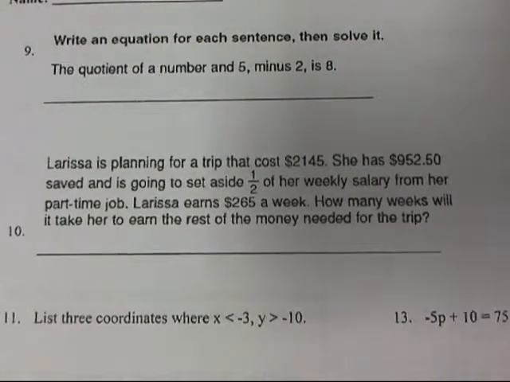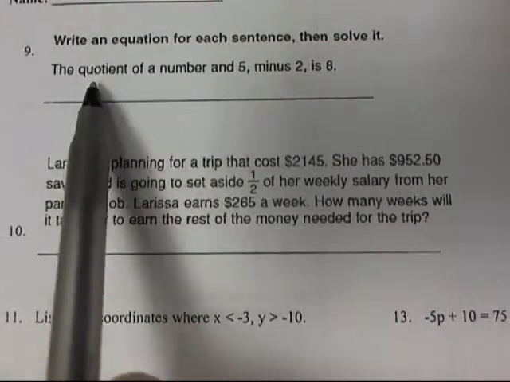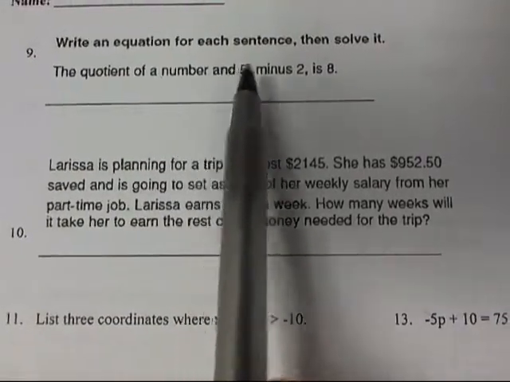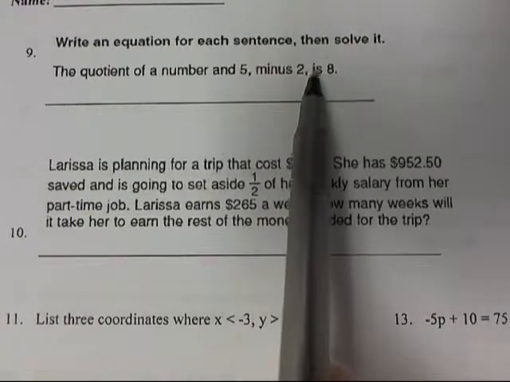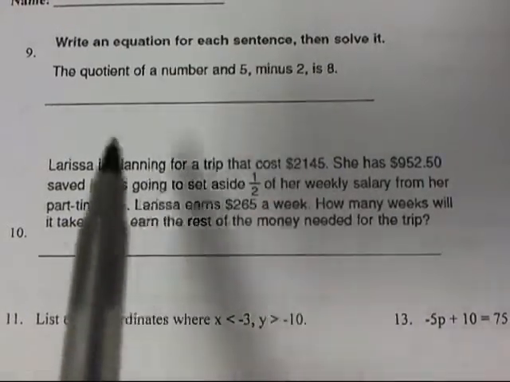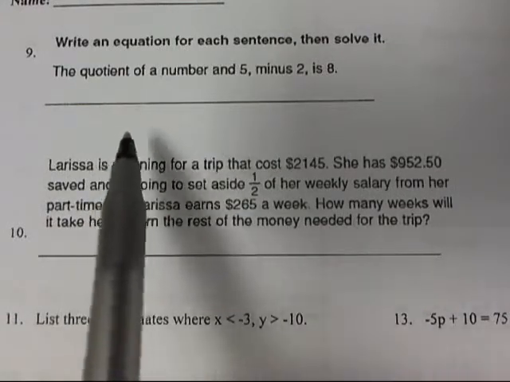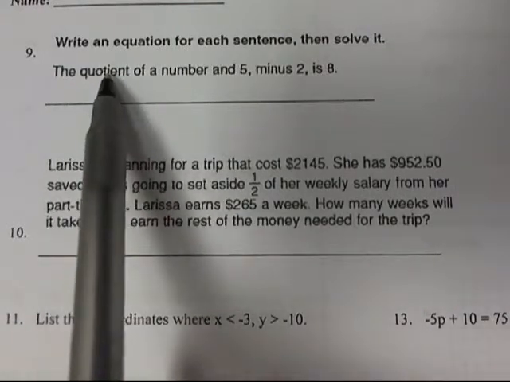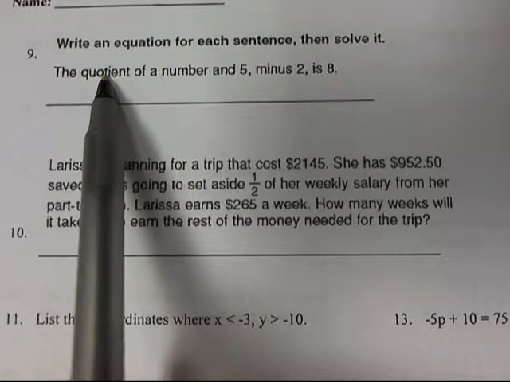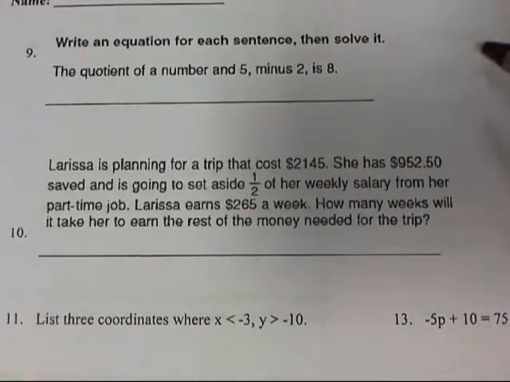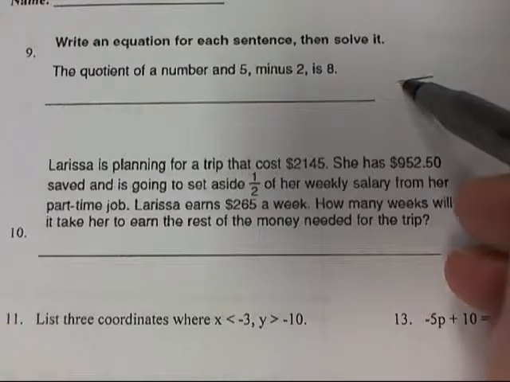Number 9. The quotient of a number and 5 minus 2 is 8. We need to translate these words to math. The first word we need to translate is quotient. Quotient means to divide. So let's write our division bar.